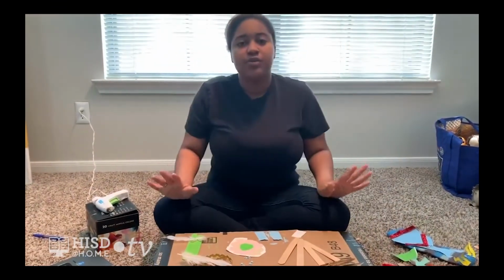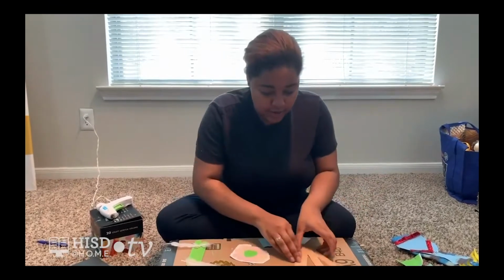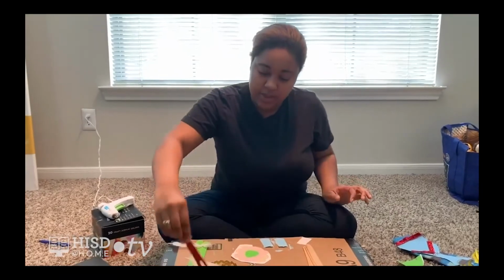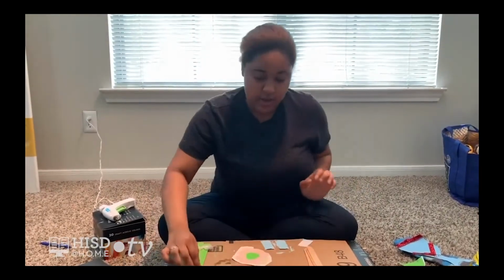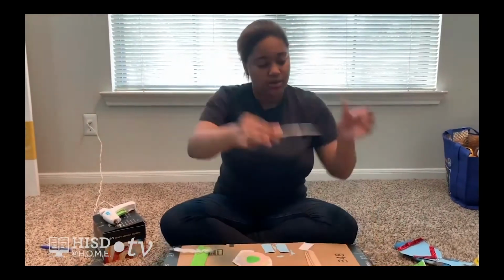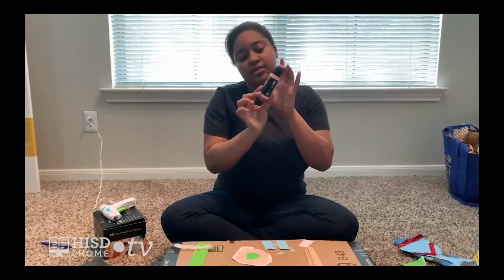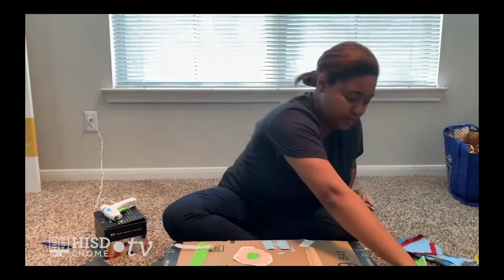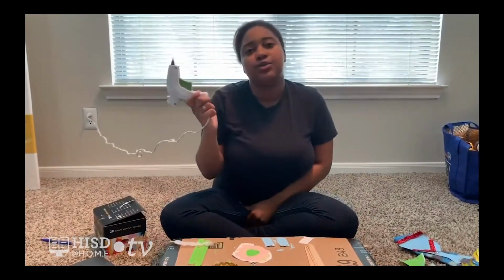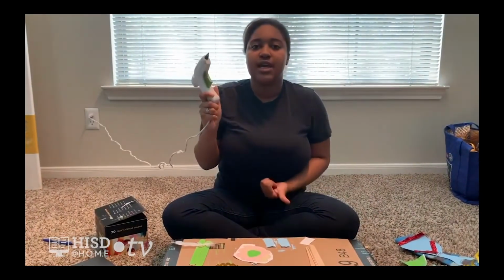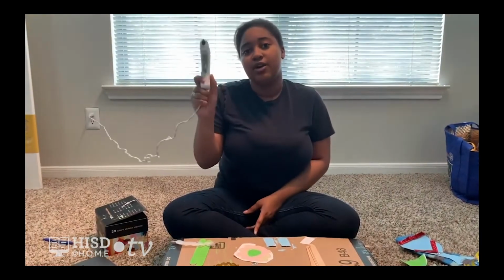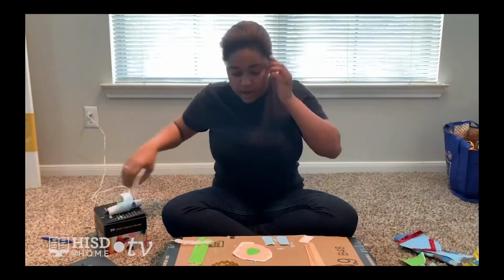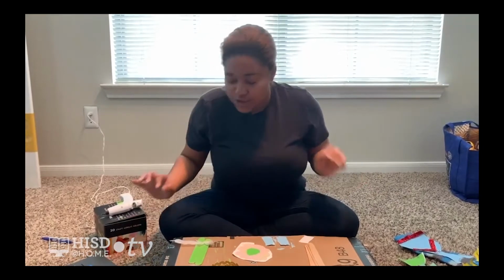Alrighty, so I'm going to go over the resources that I have here just so you can know what I have. I have popsicle sticks, ribbon, feathers, Arteza paint. You don't have to paint. You can use color pencils, you can use crayons, whatever you have. And I'm also going to be using my hot glue gun. You don't have to use a hot glue gun. You can use tape. You can use regular glue. Again, whatever you have at home. But if you are going to use a hot glue gun, please make sure that you're using it with a parent. Okay? Alrighty, so we're going to go ahead and jump right in.